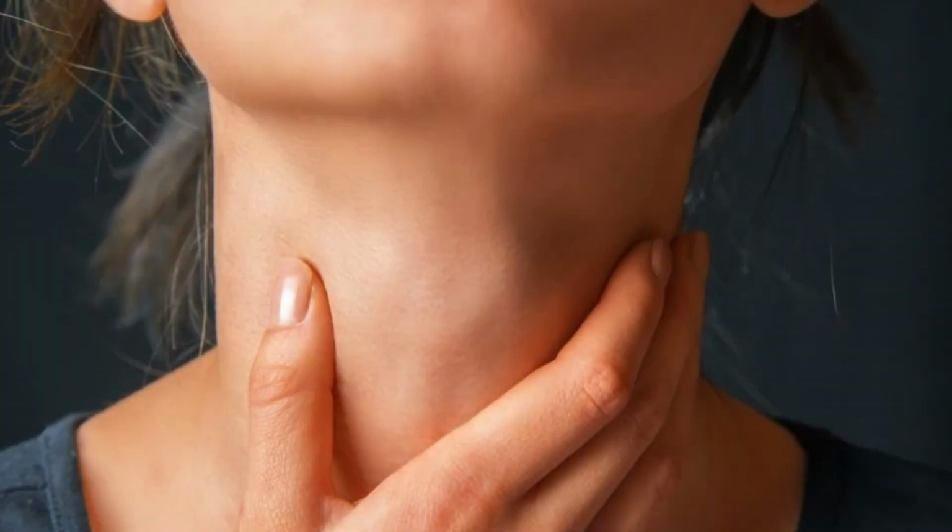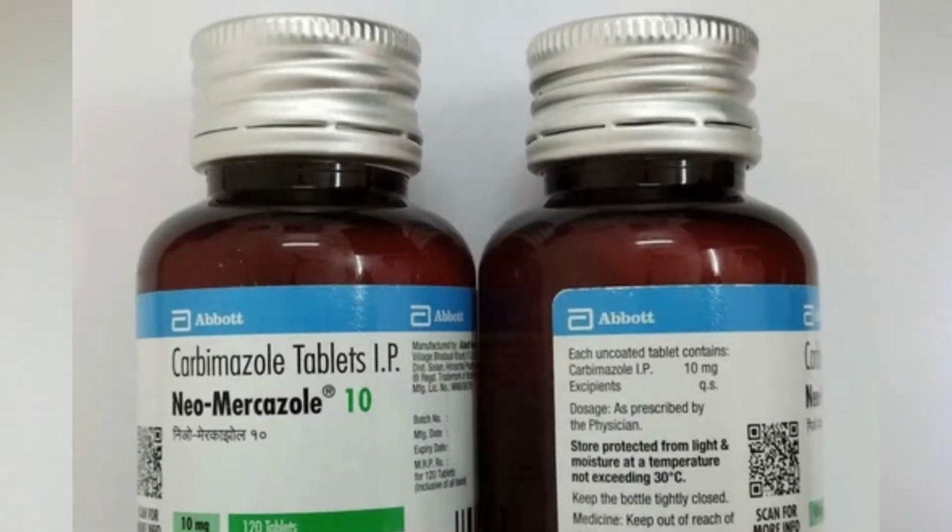So they control the overproduction of thyroid hormones in the body. In patients who have quite severe symptoms, and before the antithyroid medications have their effect, we give them beta blocker tablets for symptomatic benefit.